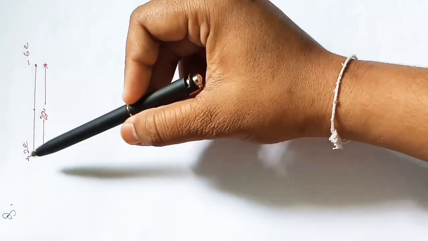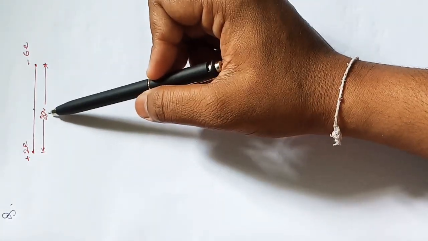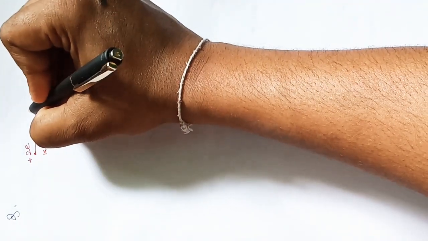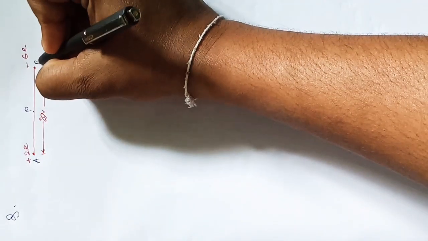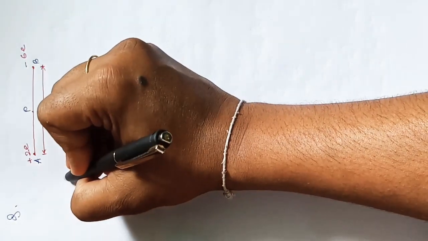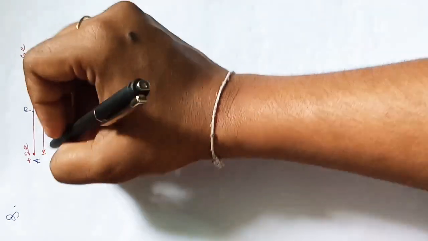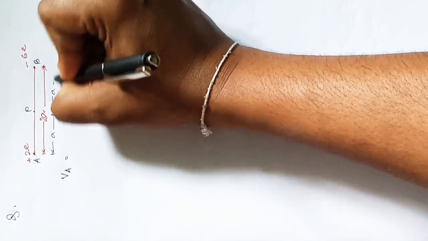Now let us see an example of a problem. Here we are having a system of plus 2e charge and minus 6e charge. They are separated by a distance 2a. Suppose we have to calculate the electric potential at the point P, which is at the midpoint.